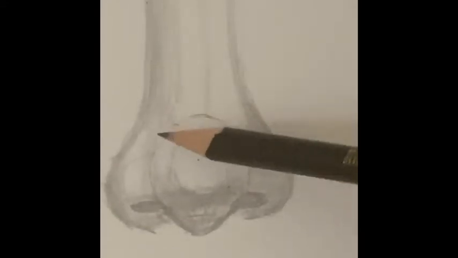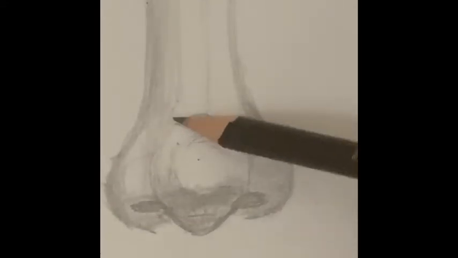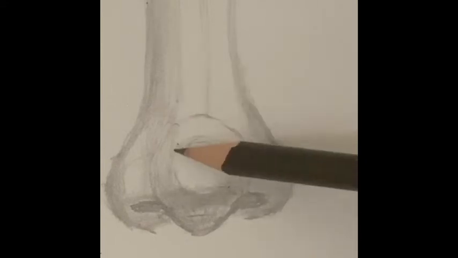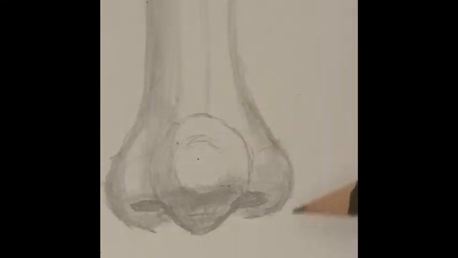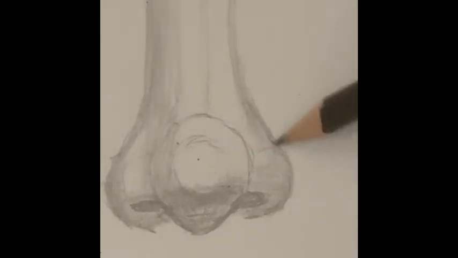If your line's a little too dark, like mine, what you can do at this point is erase them and fill in with your shading. Okay, and this is the same for this side of the nose. We shade.